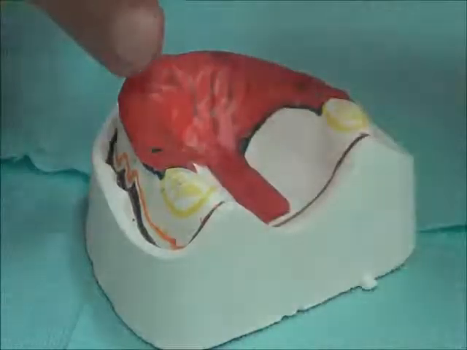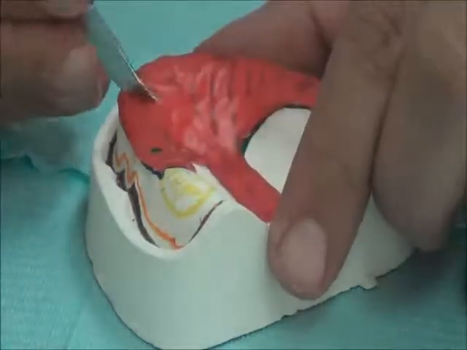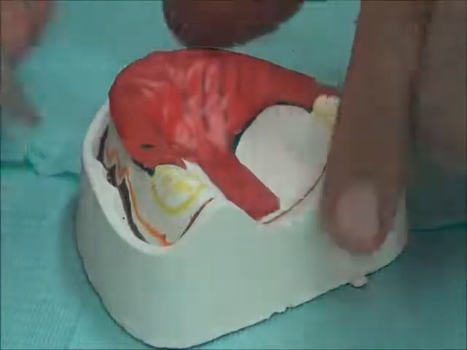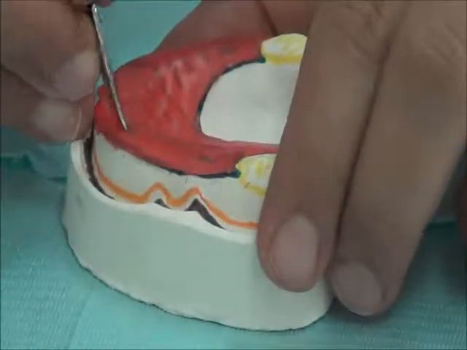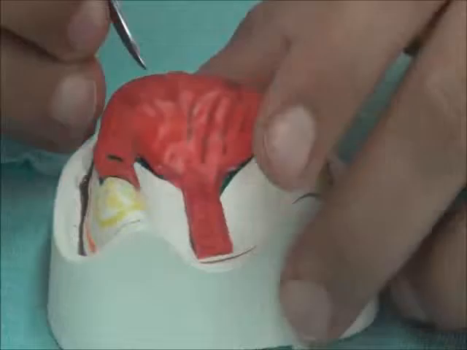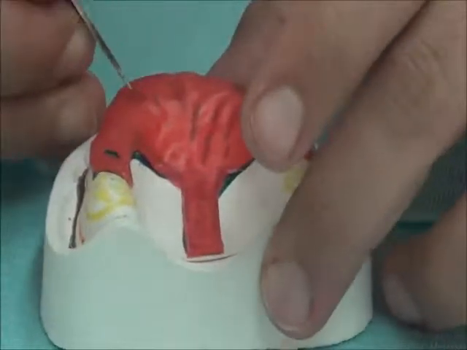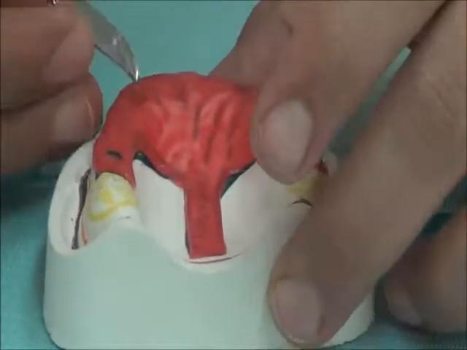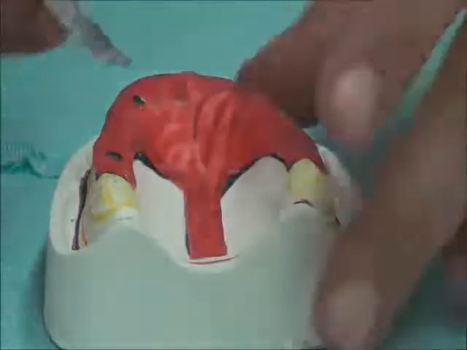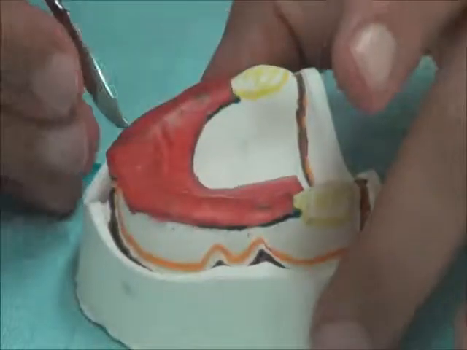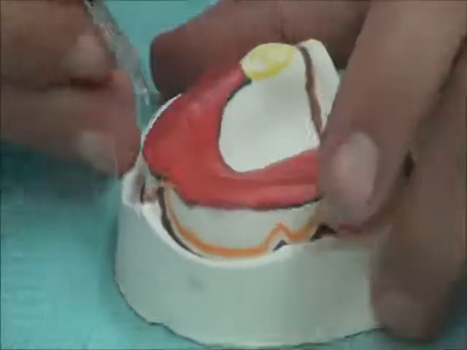If these stoppers are not there, the tray might tilt while taking the impression and we lose the space we have formulated or made in this cast. So tray material will stop here, maintaining the space.